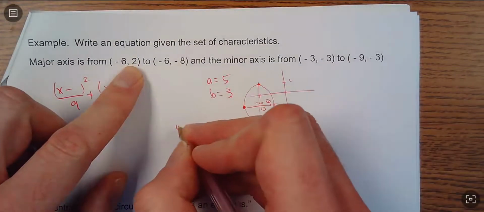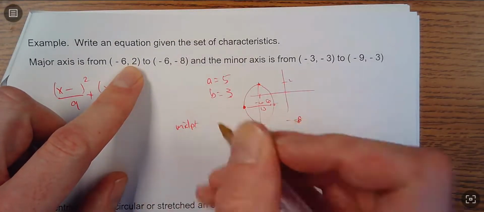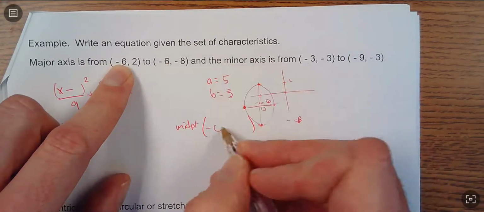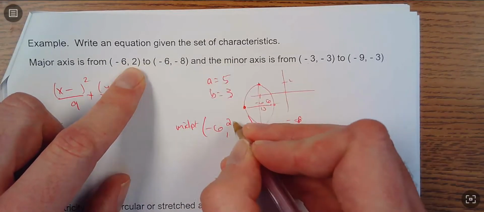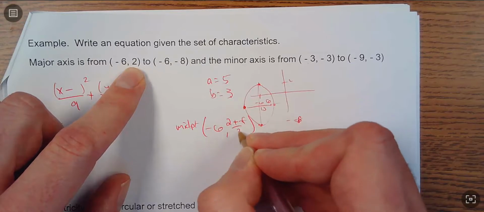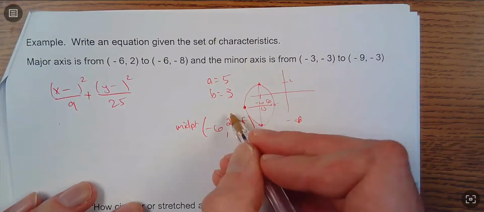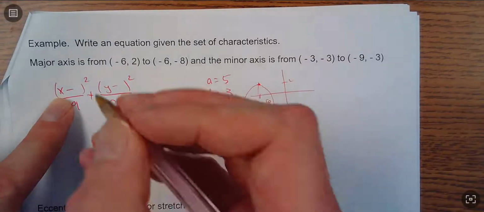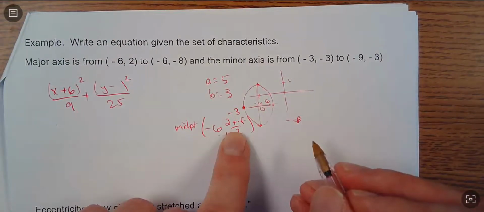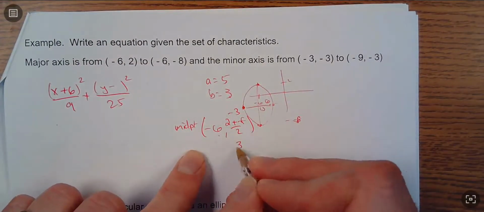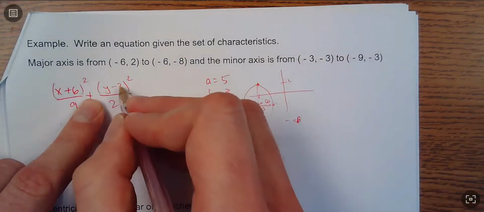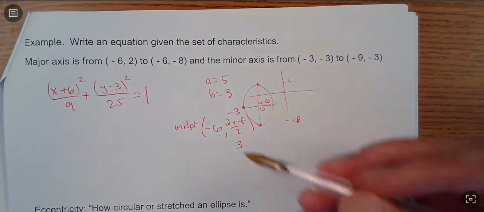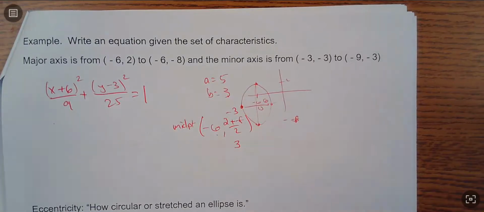So midpoint is the average of the x's and the average of the y's. Well, the average of the x's I can see is negative 6, but the average of the y's, I take 2 plus negative 8 and divide by 2. So that'd be negative 3. So my x, I need negative 6, so that'd be plus 6. And then my y, like I said, this is 3, so negative 6, 3, so that'd be a 3 equals 1.